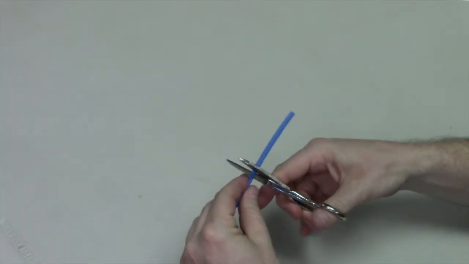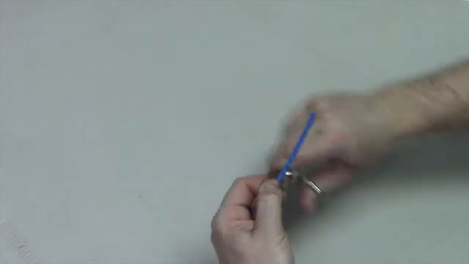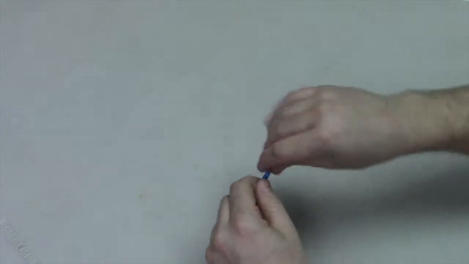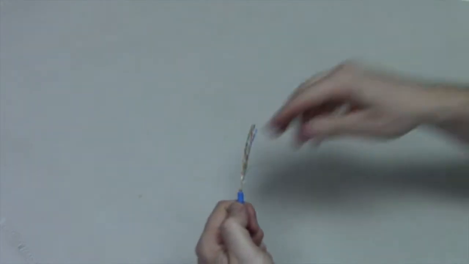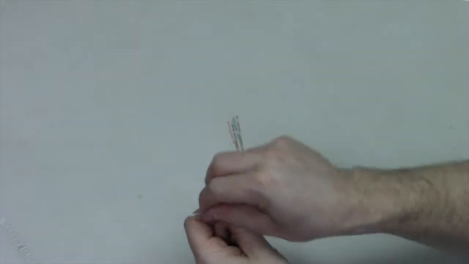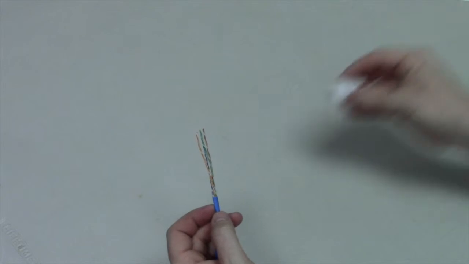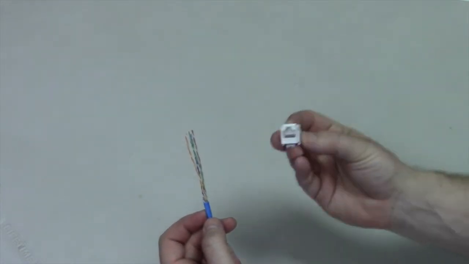Again, score the sheeting around the Cat5 wire, making sure not to damage the wires inside. Take off the sheeting and trim the string. Now take the RJ45 Keystone connector. This is the part that goes into the plate on the wall.